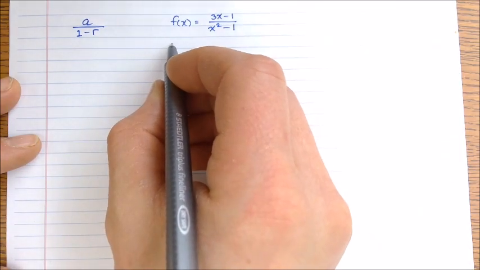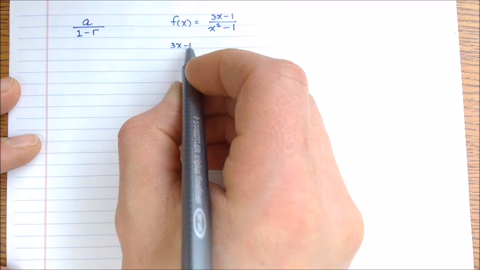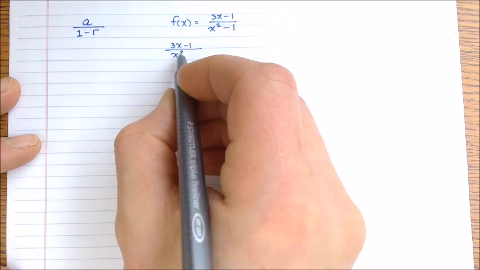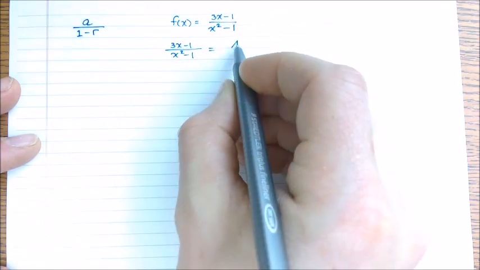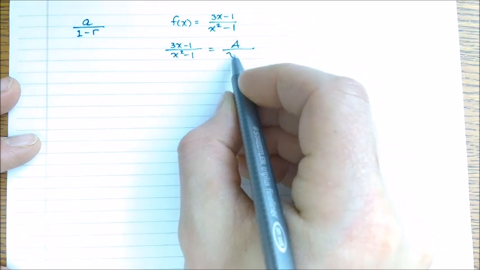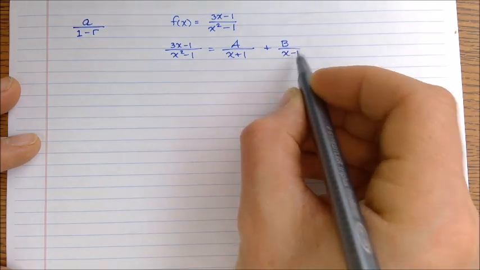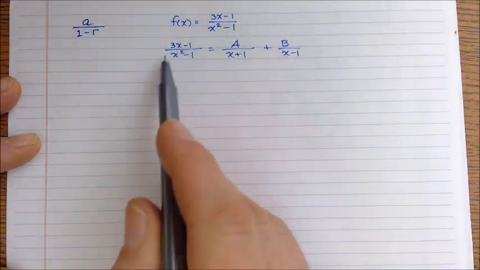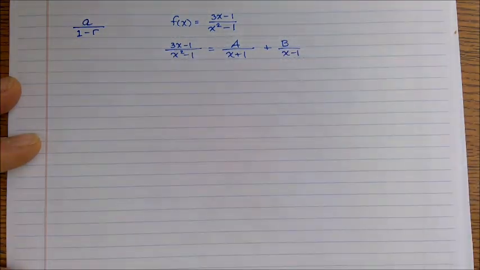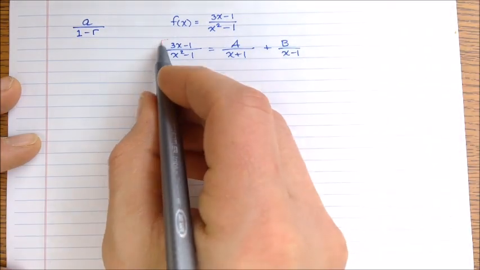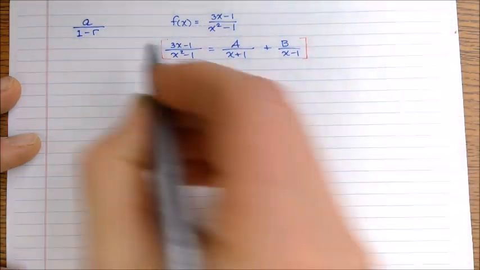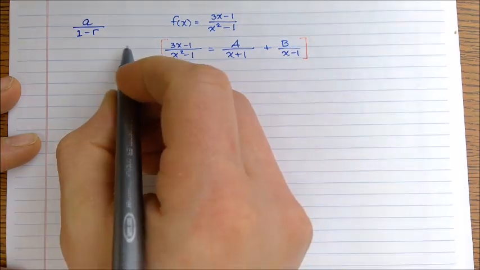So we're going to start out with our 3x minus 1 over x squared minus 1. Of course, that's equal to a over x plus 1 plus b over x minus 1, right? Each of these denominators came from this denominator factored out, right? So all we need to do then is clear out those denominators, right?